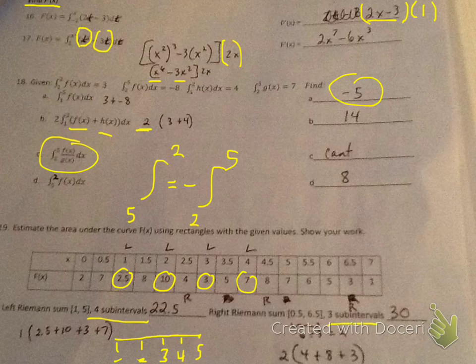This has 3 subintervals, and we're going from 0.5 to 6.5. That means each rectangle is a width of 2. So we're using the right 3, which would be 6.5, 4.5, and 2.5. You can see the R's on here.